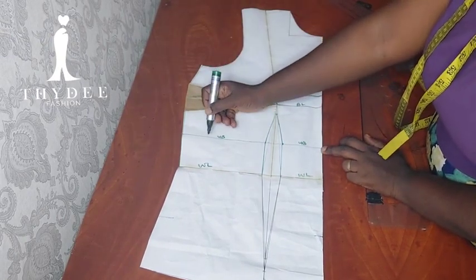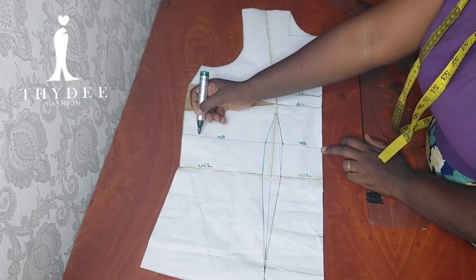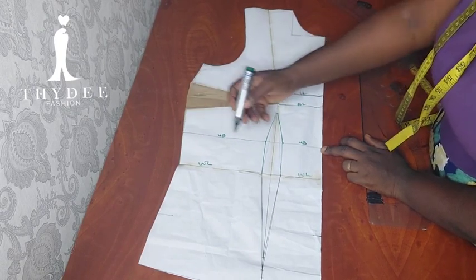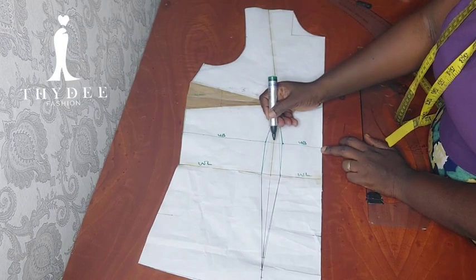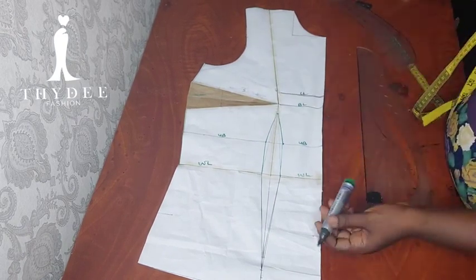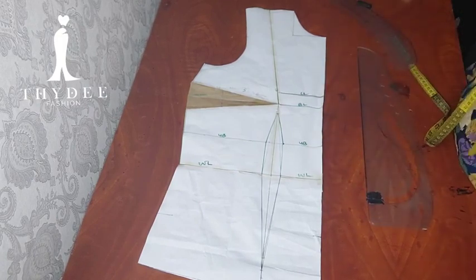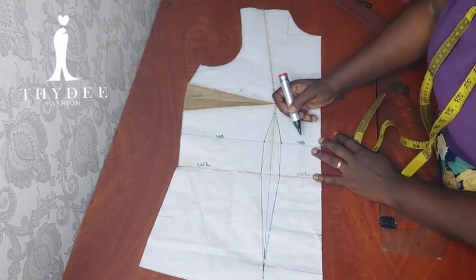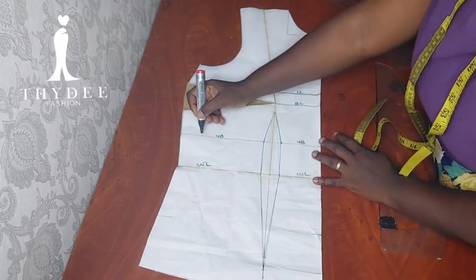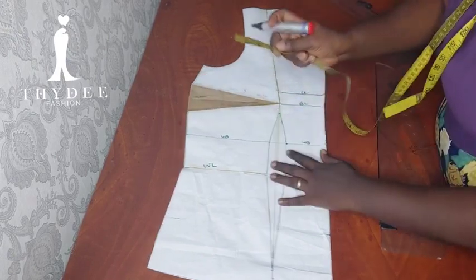For example, if this is where it is, then from here to here you will measure what you have and insert it here. Now I'll make use of another pen to do this. By the time I measured my round on the bust, my round on the bust is about 2 inches away from the side line.